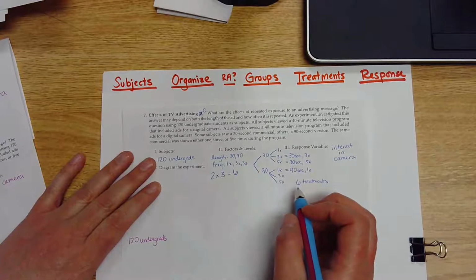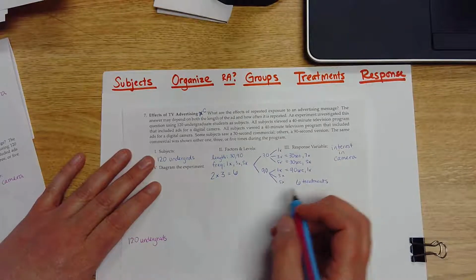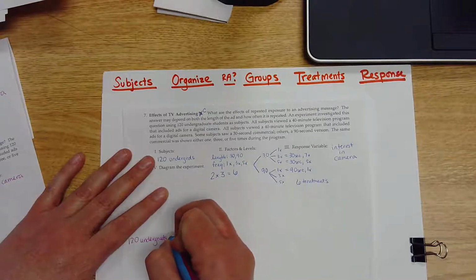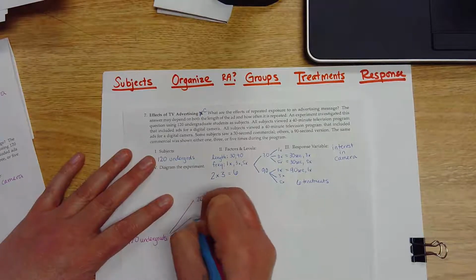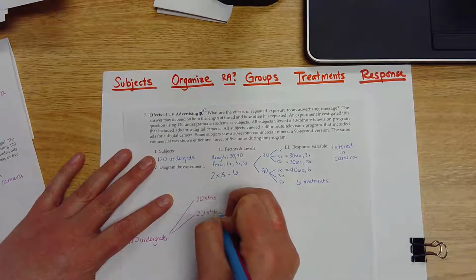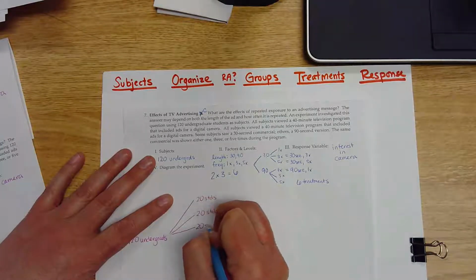We know that we need 6 treatments, so we'll take 120 and divide it by 6, which gives us 20. So I have 20 students, and I'm going to write this down 6 times, once for each group.